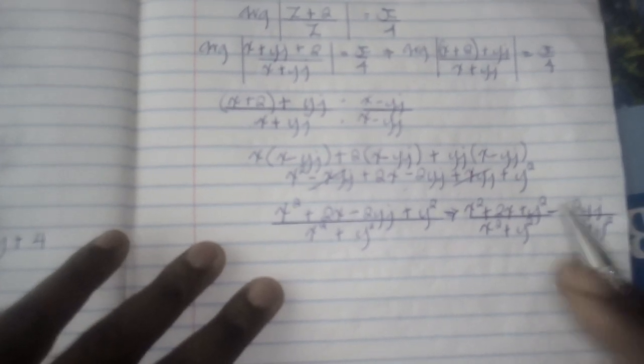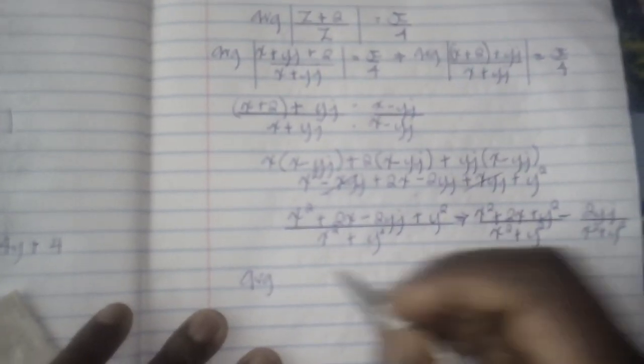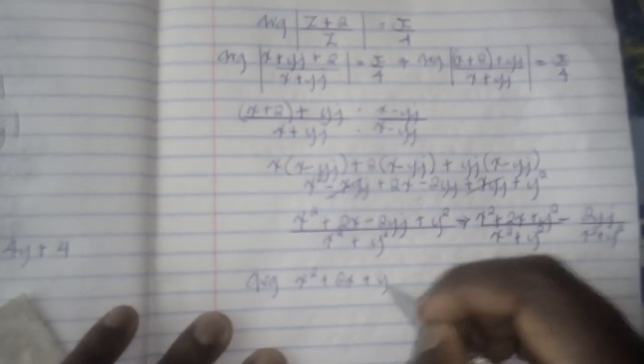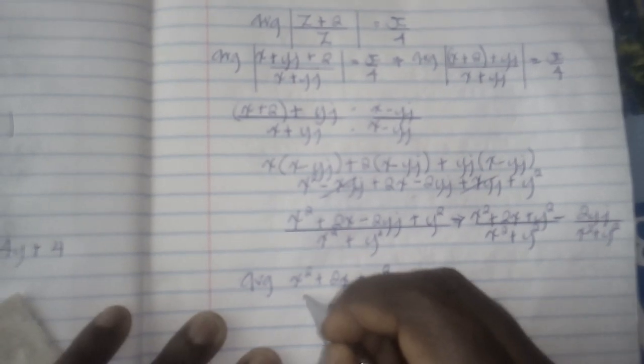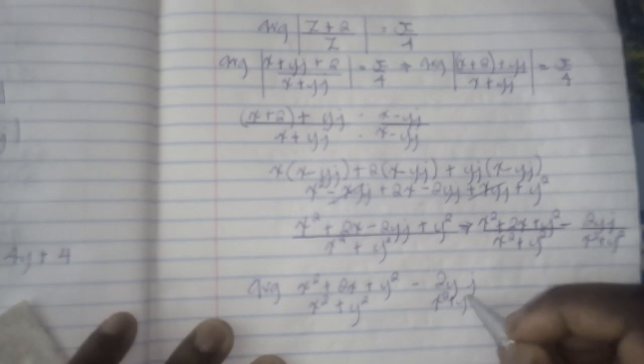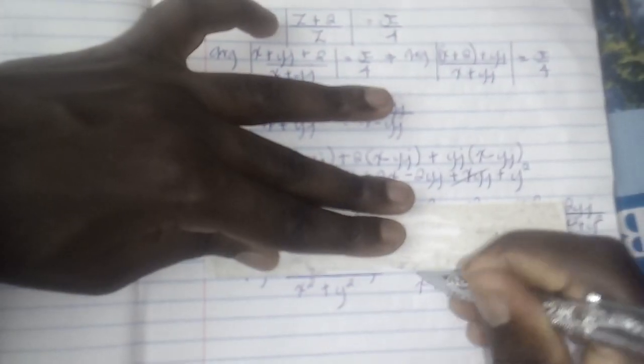This is what we now have: the argument of x squared plus 2x plus y squared over x squared plus y squared, minus 2yj over x squared plus y squared. That's the complex number now.